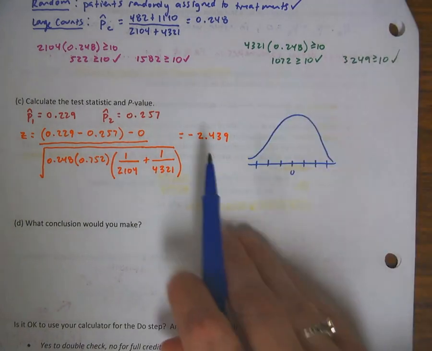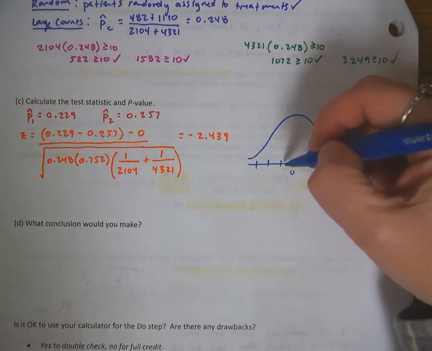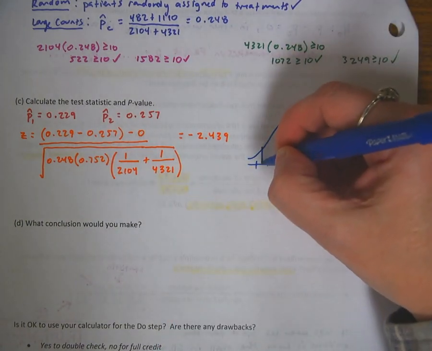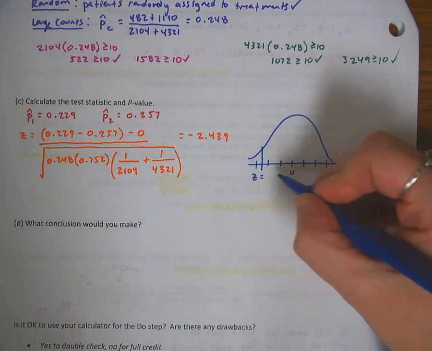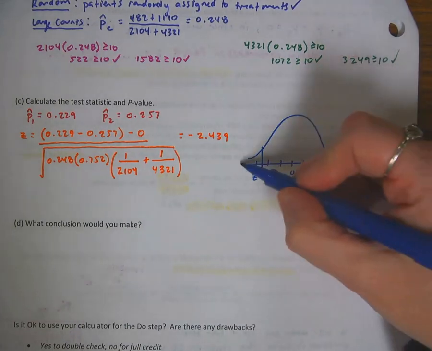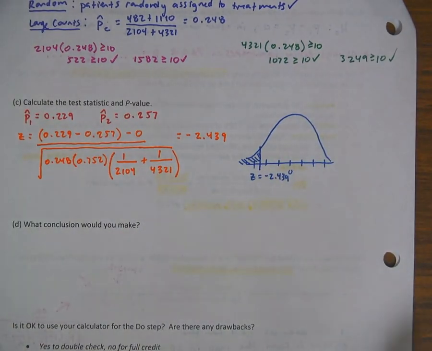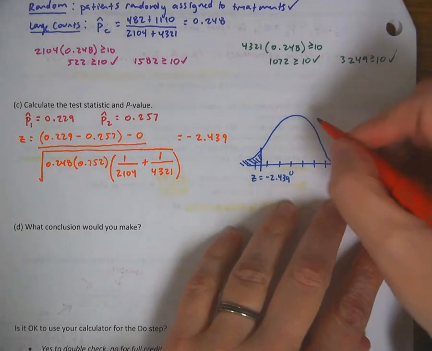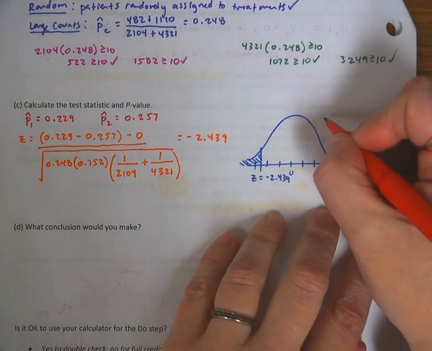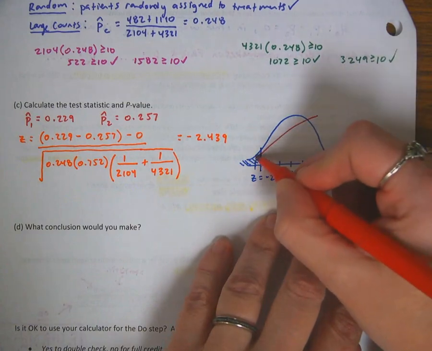We're sitting right here at negative 2.4 standard deviations below the mean because it's negative. And we're going to shade the tail in. And we're going to use normal CDF to figure out the p-value.